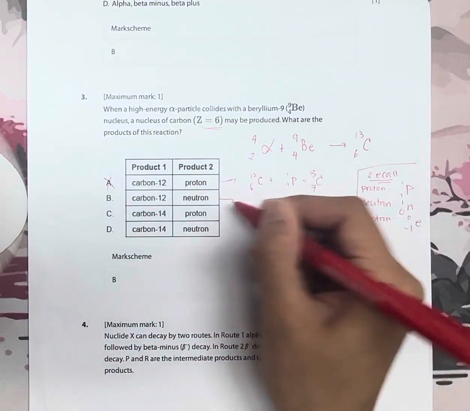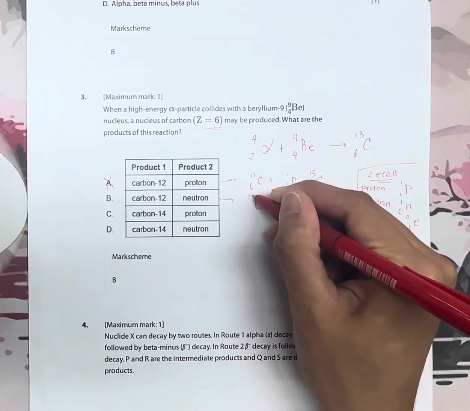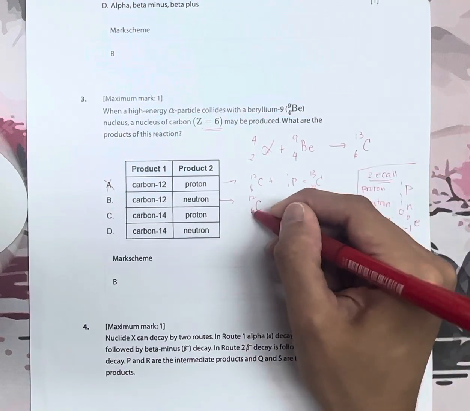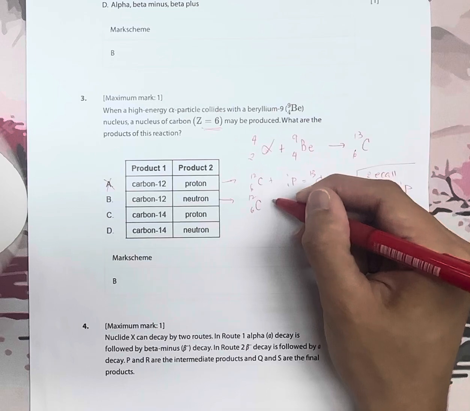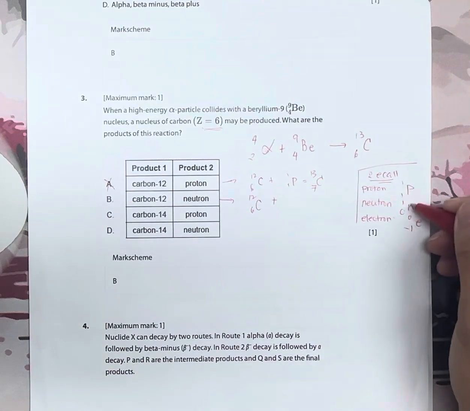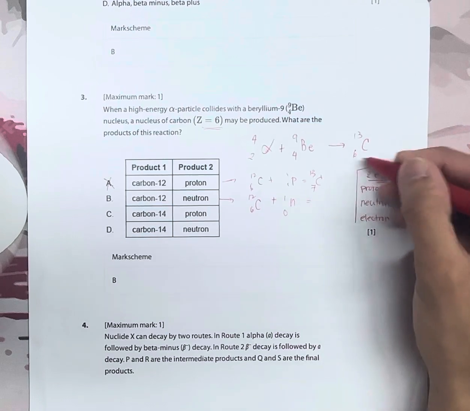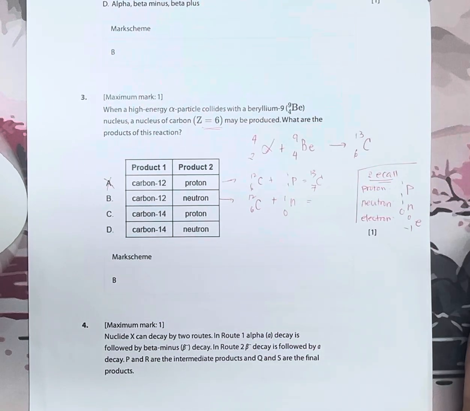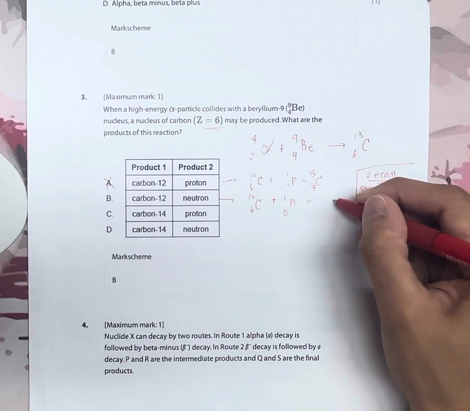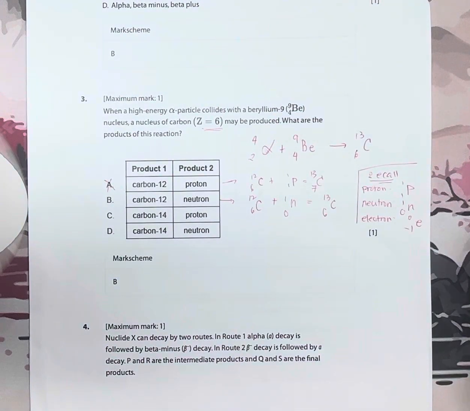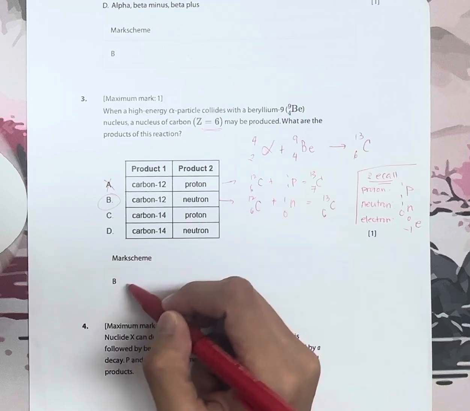Okay, let's test out this one. If I have carbon 12, still the same number of protons, plus if I choose a neutron, will I end up with this one here? I should, right? That should give me carbon 13, 6. So immediately I know that B should be the answer.